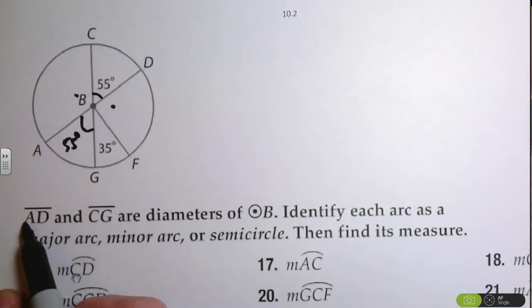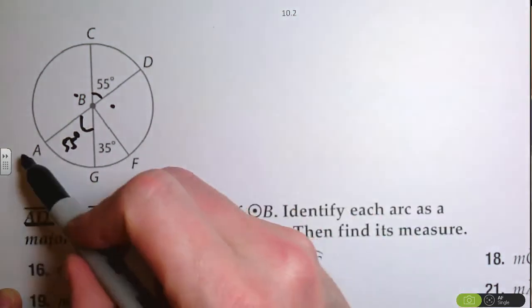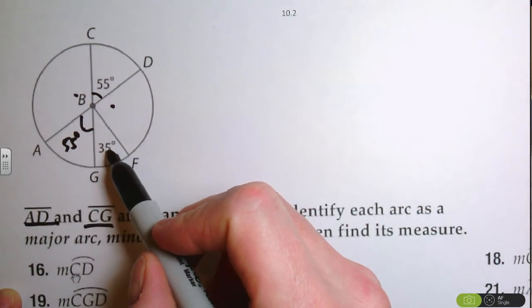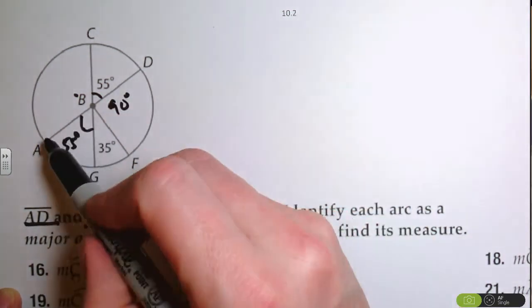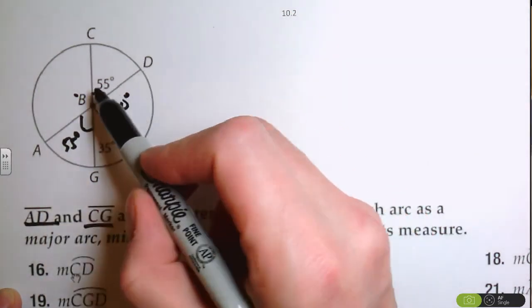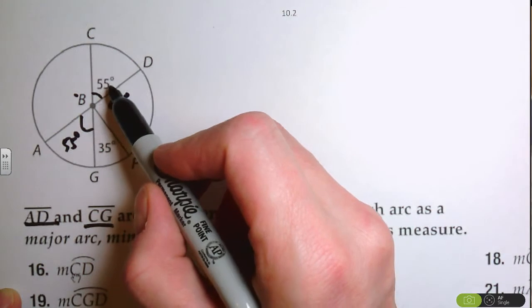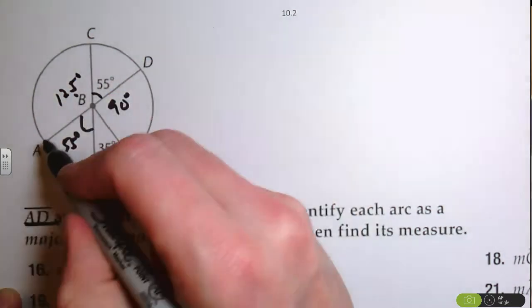Plus, you're told that AD and CG are diameters. So that means that this one here from A around to D this way is 180 degrees. Well, 55 plus 35 is 90, meaning this has to be 90 degrees left over. You're also told that AD is a diameter, so that means that A to C to D is 180 degrees. So we've got 55 degrees. That means there's got to be 125 degrees left over to make up the 180 for the whole semicircle.